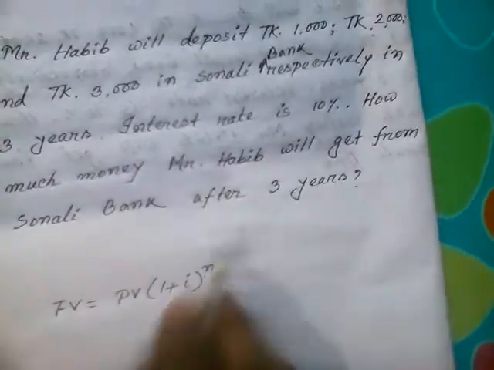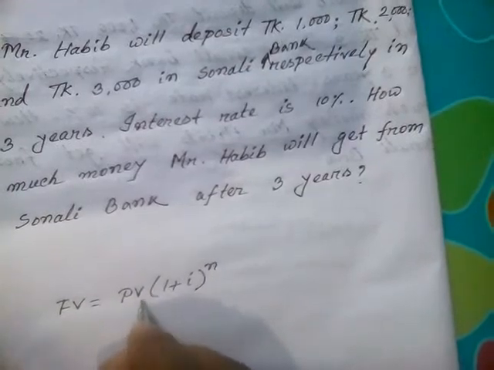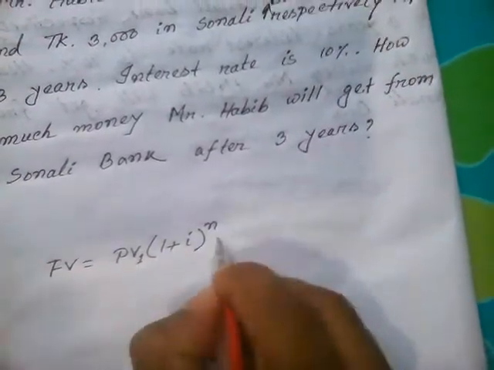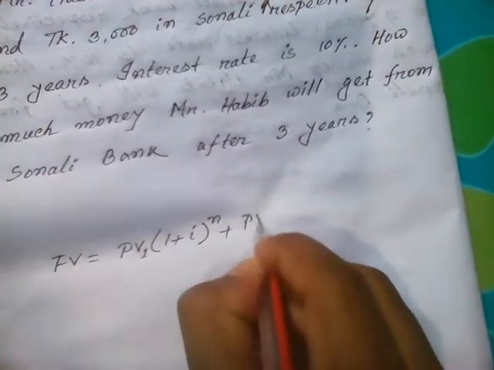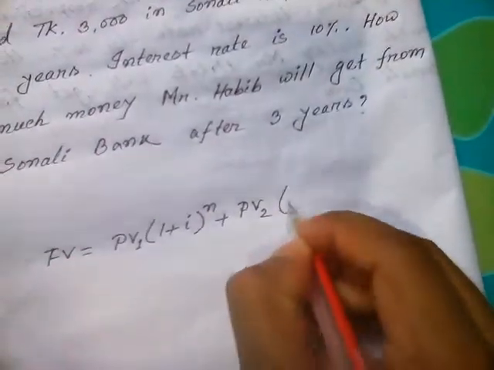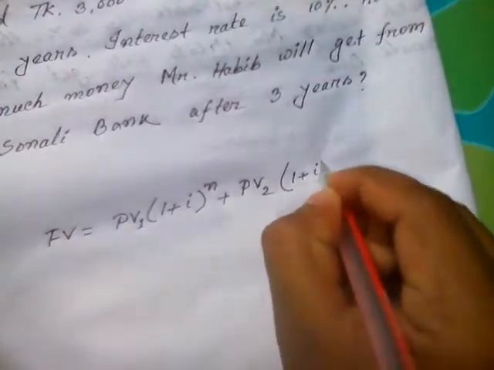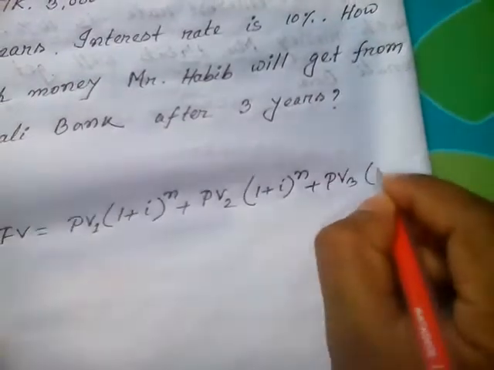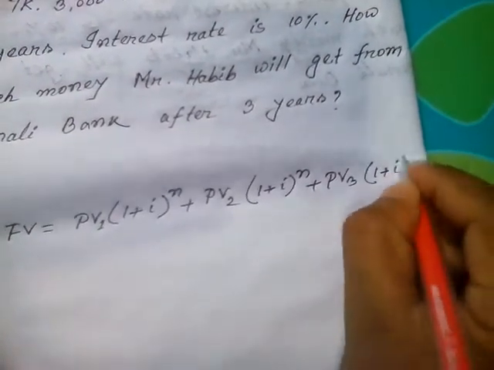That's why we have to write 3 formulas here. So we write PV1 into (1 plus I) to the power n, plus PV2 into (1 plus I) to the power n, plus PV3 into (1 plus I) to the power n.